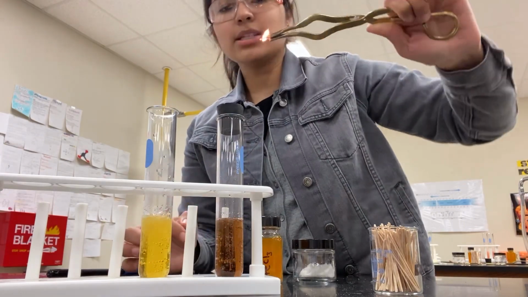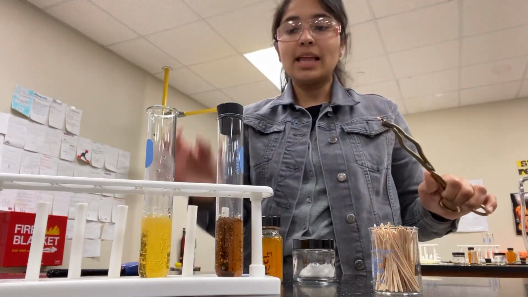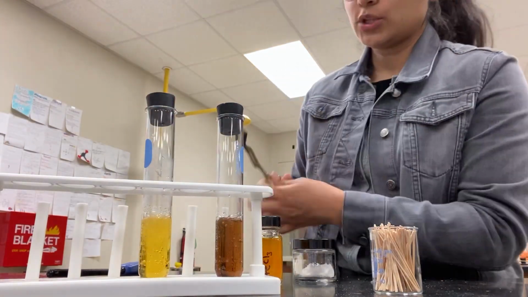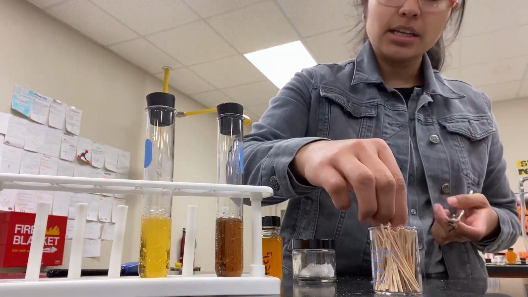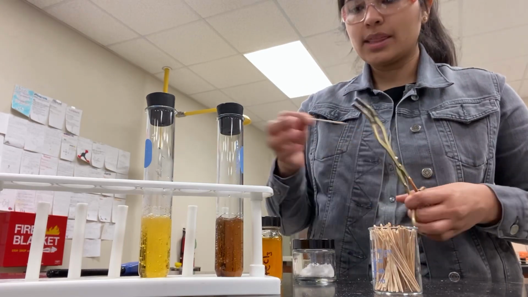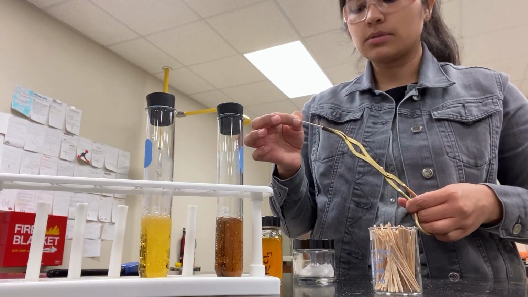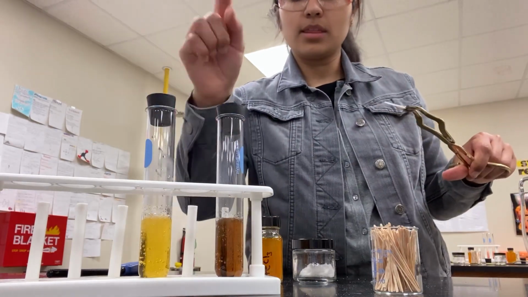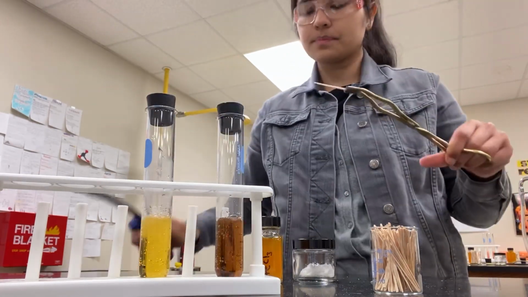And I don't think you can hear it, but there is a little popping sound. It's like pop, pop. So that's another indicator of what we previously learned, that a reaction is indeed taking place: light or sound can come off. So let's try the other sample that we have here.